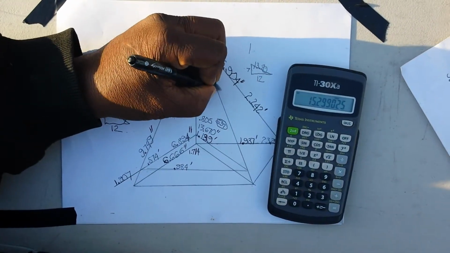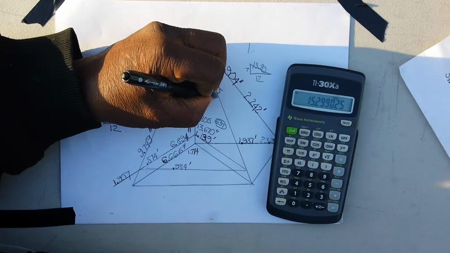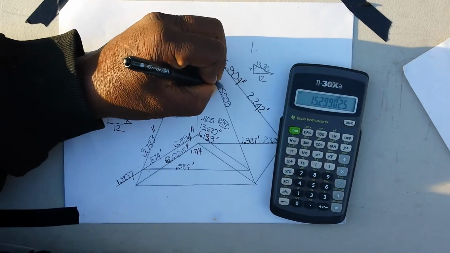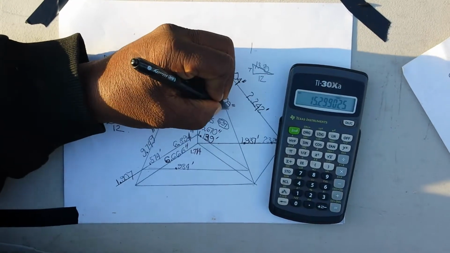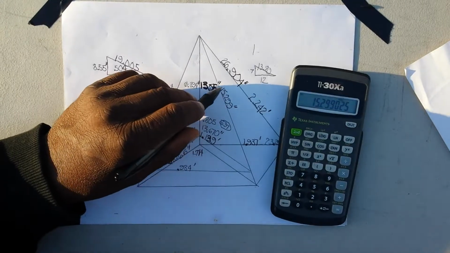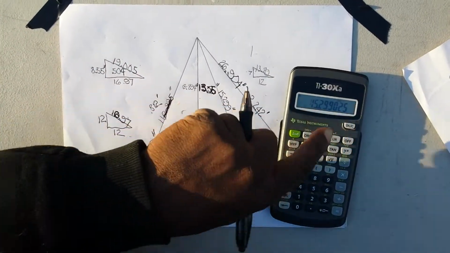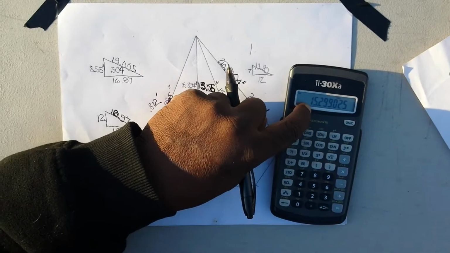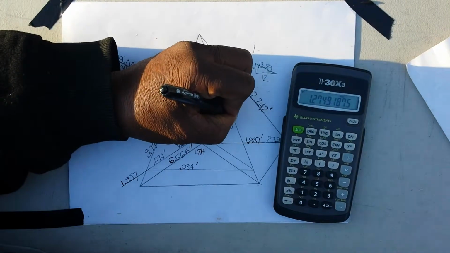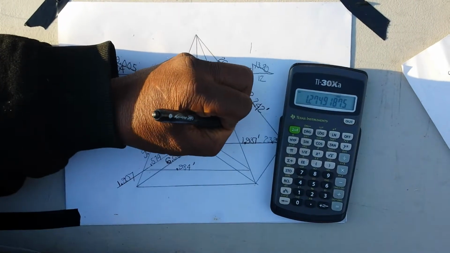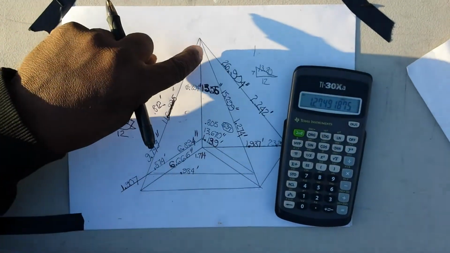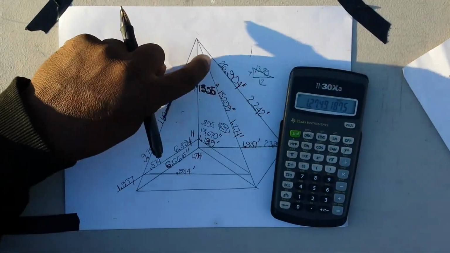But we're going to write it exactly. 15.299, which is 15 inches, and it's 15 3/8 basically. Okay. Now to turn this into feet, we just divide it by 12. And so that's 1.274 feet. So we got the length of the hip in feet and inches.